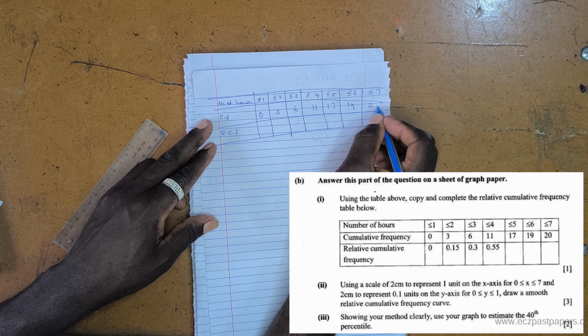So you say 3 divided by 20, which is the frequency, to give you 0.15. And then you go to 6 divided by 20, which will give you 0.3. You go to 11 divided by 20, again it will give you 0.55. You have 17 divided by 20, which will give you 0.85. Then you have 19 divided by 20, which will give you 0.95.